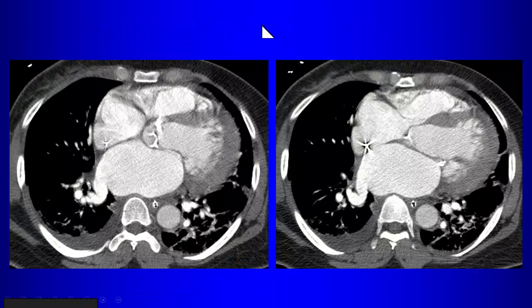So what do we notice in this case? By the way, again, this is a non-gated CT. This is a routine chest CT. There is aortic valve calcification, yes, so we see that. And do you see calcification anywhere else? Yes, there's mitral valve calcification. So this patient has both mitral valve calcification and aortic valve calcification. How might we account for that? What would cause that? Rheumatic heart disease, yes.